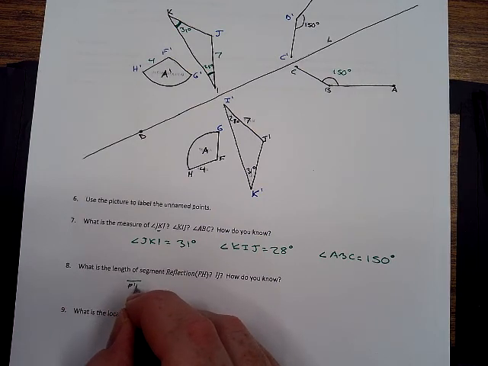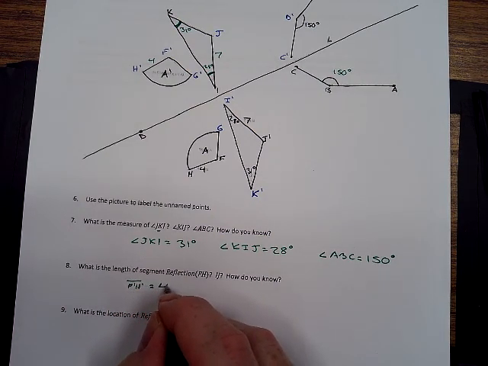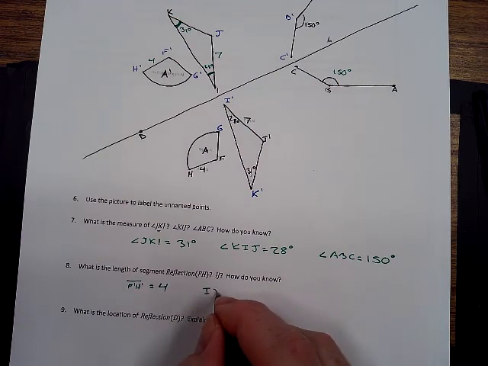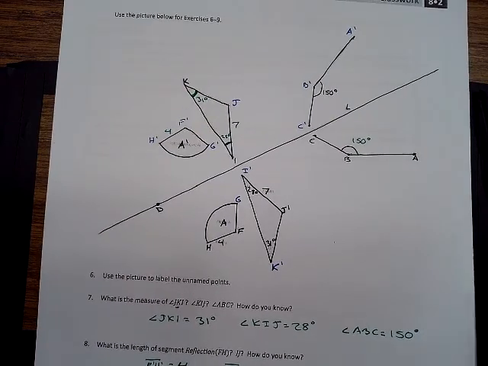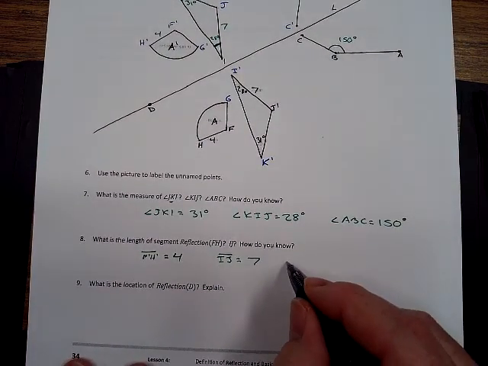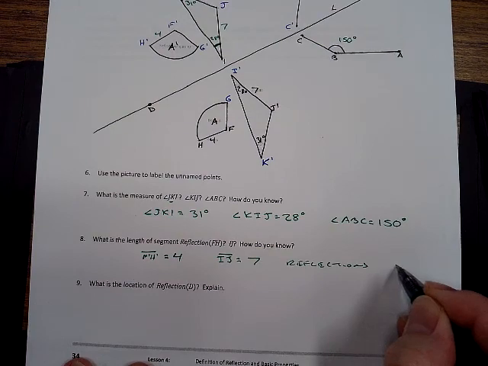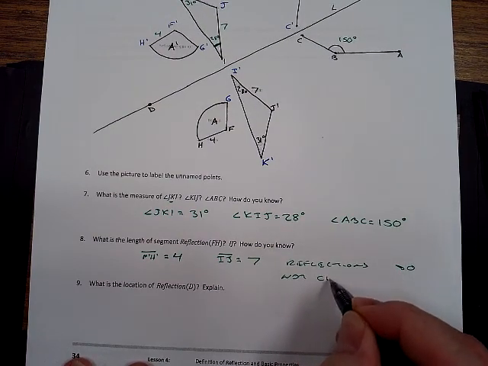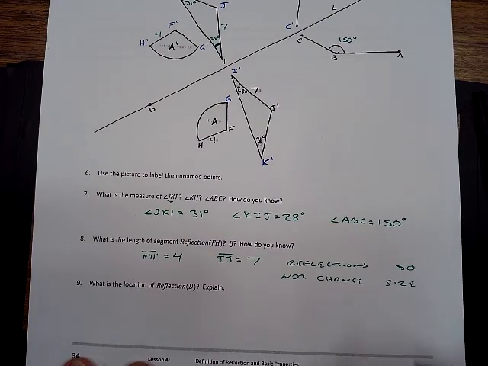So F prime H prime has to be 4, and segment IJ has to be 7, because remember, reflections do not change size or shape. How do you know? You can write: reflections do not change size. They are rigid motions.